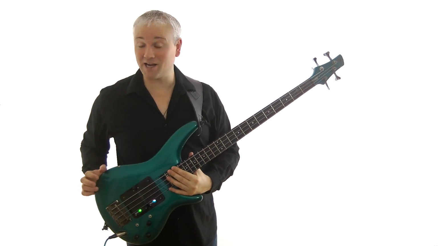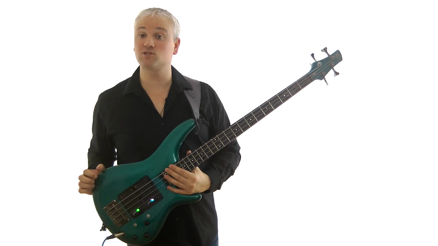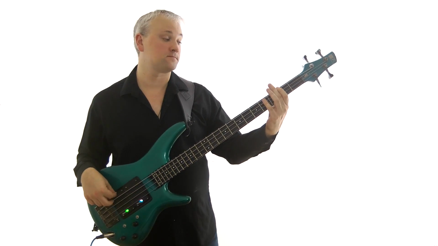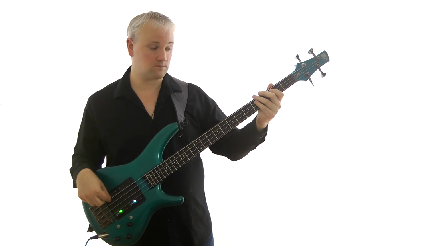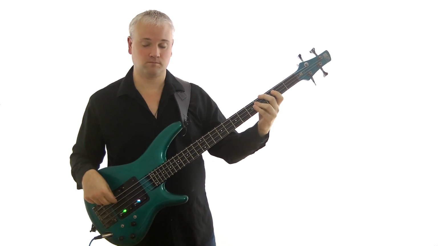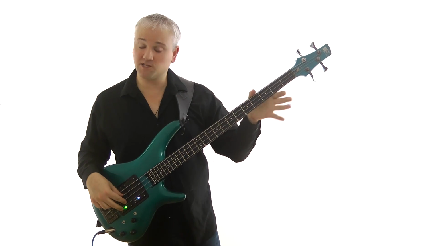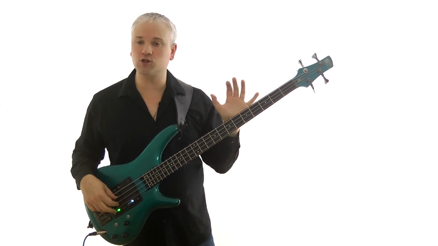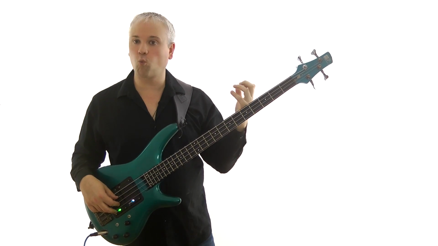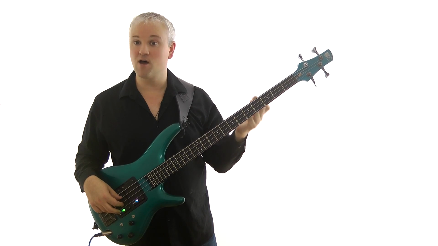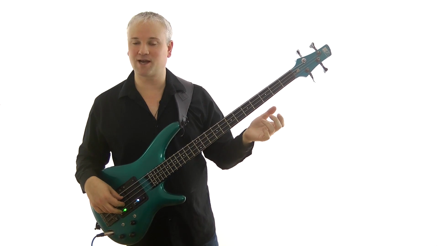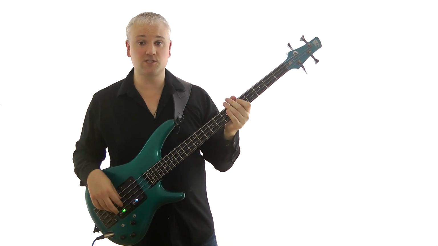The next riff is I Need Your Lovin' by Teena Marie, and slowly it sounds like this. Okay, so that's the whole thing, and it's in B minor, and it's a lot easier if you just have a look at what the notes are going to be in there first, and then we can add the rhythm later.